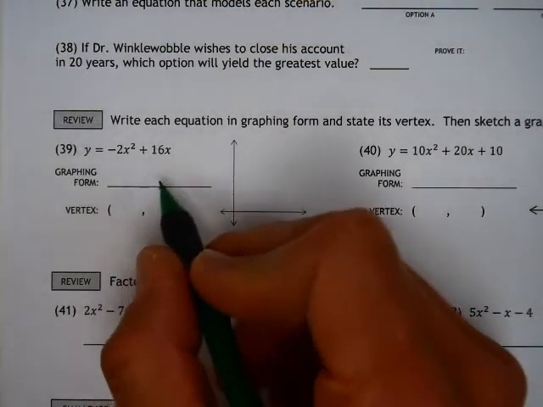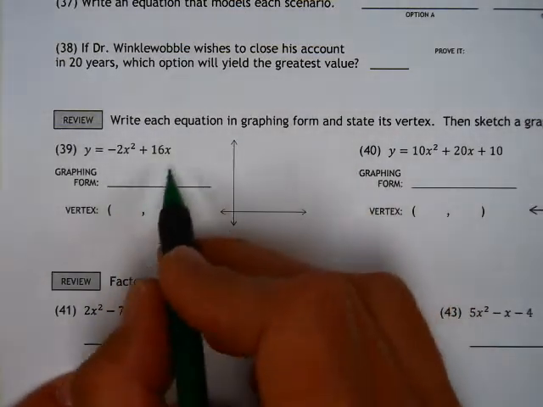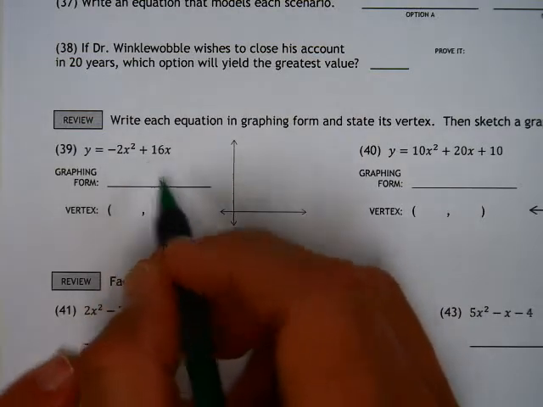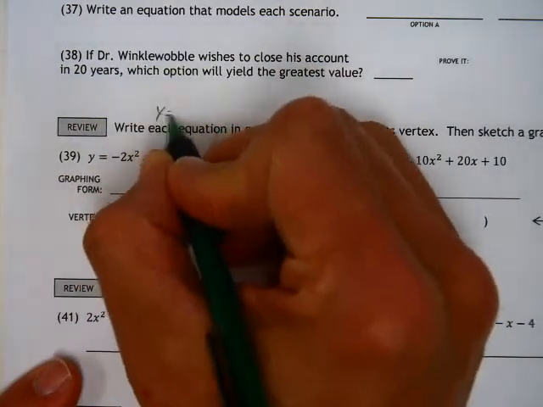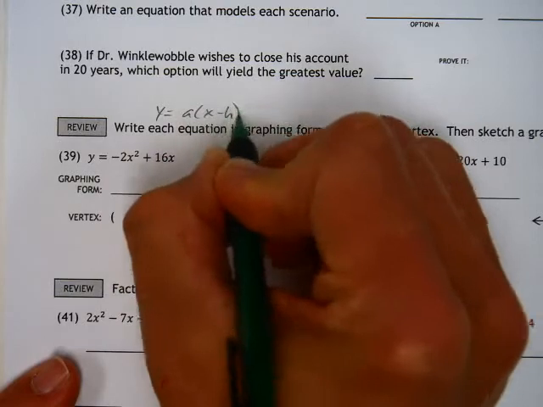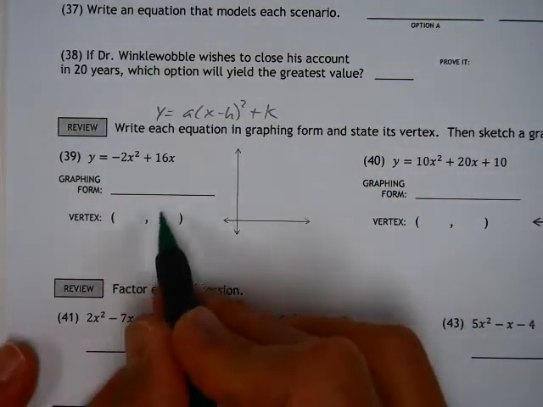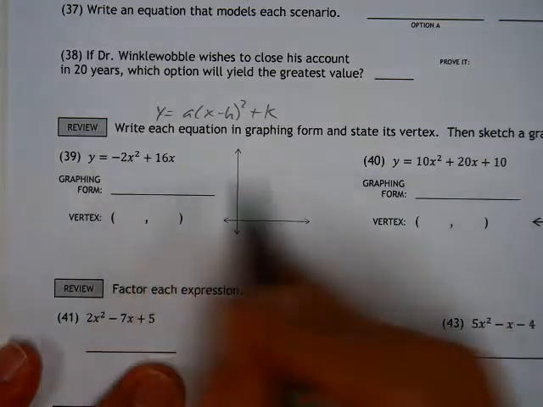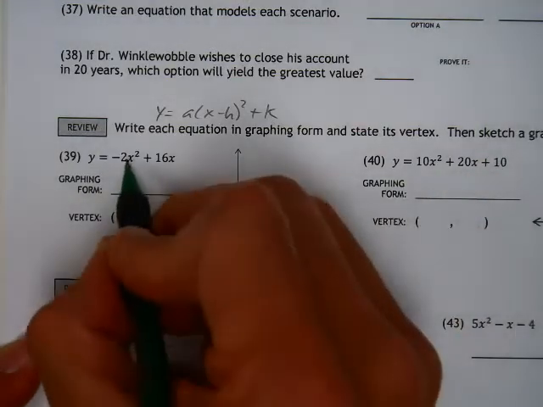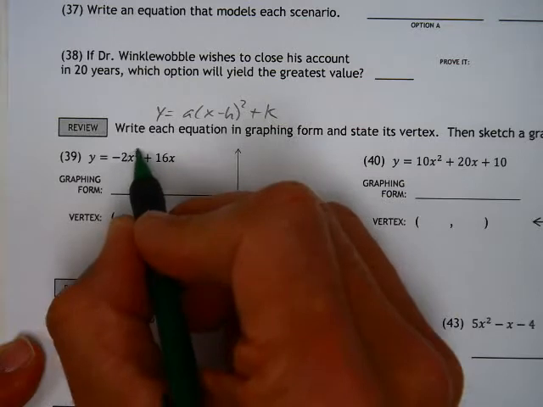We need to complete the square, okay? Completing the square means we're going to get this form is what we're searching for: a times (x minus h) squared plus k. We're looking for h and k, and that'll be my vertex. Okay. To do that in both of these cases, you're going to need to take a little something out of the coefficient of x squared.